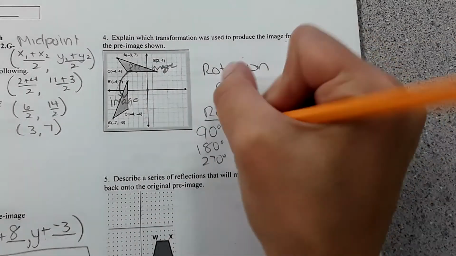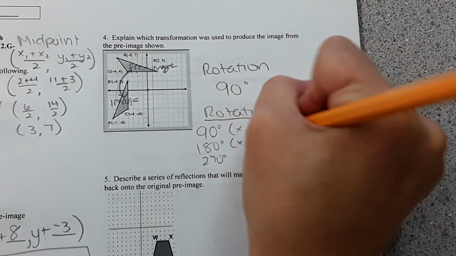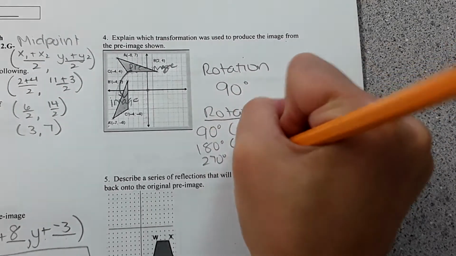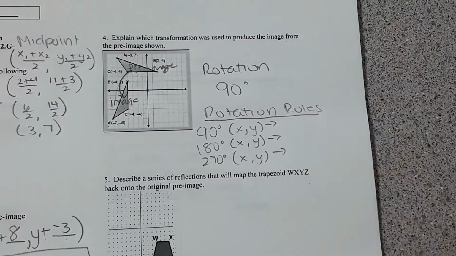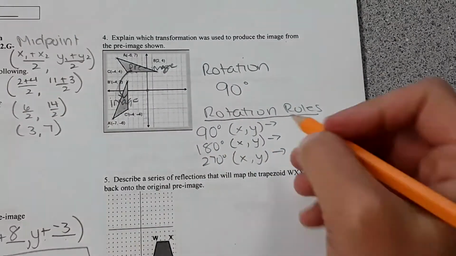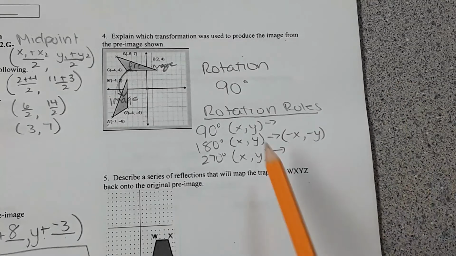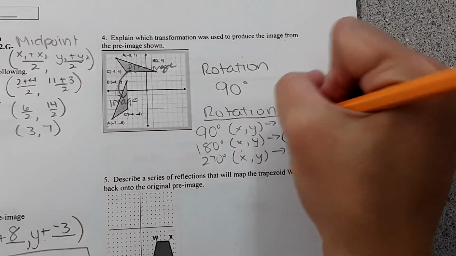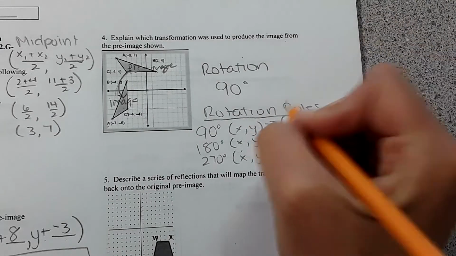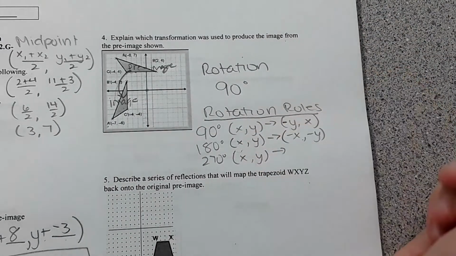x, y becomes what? The easiest one for me to remember is the 180, which would be negative x, negative y. Both of them just change sign, become the opposite. Then for 90 degrees, the x and y switch places and the y becomes negative.